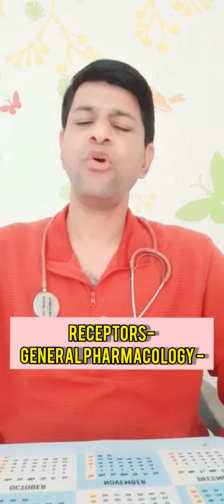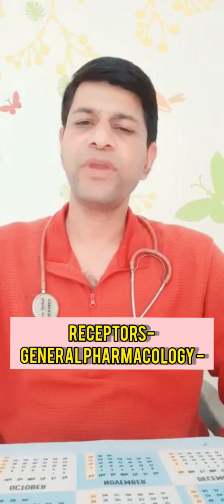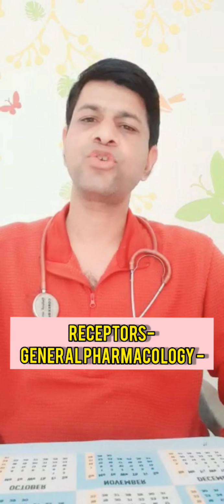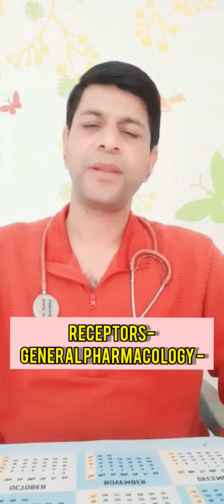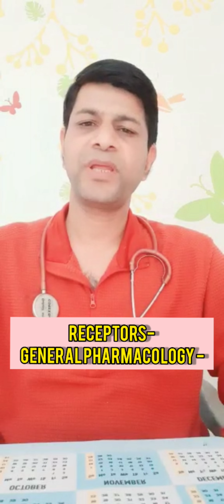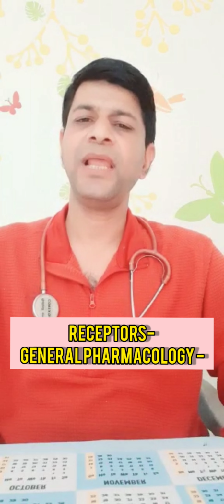First of all, the location. Remember, all the locations are on the cell membrane except the nuclear receptor, as the nucleus is inside, so its location is intracellular. But for the ligand receptor, for the GPCR and for the enzyme receptor, the location is on the cell membrane.